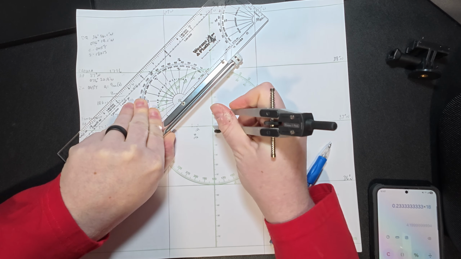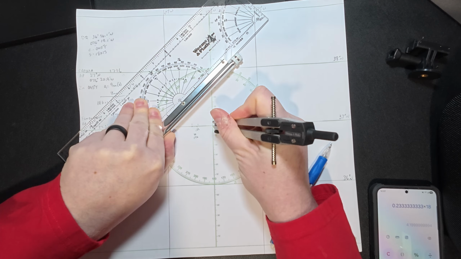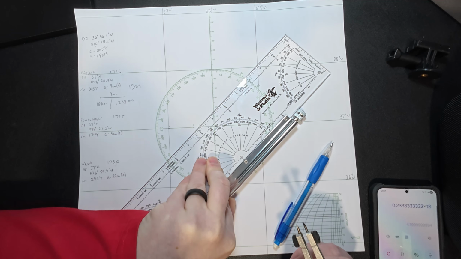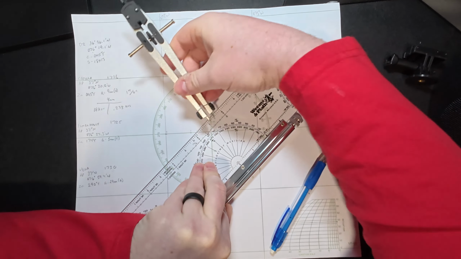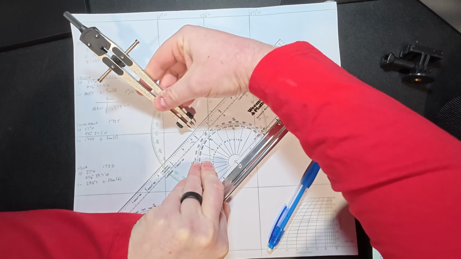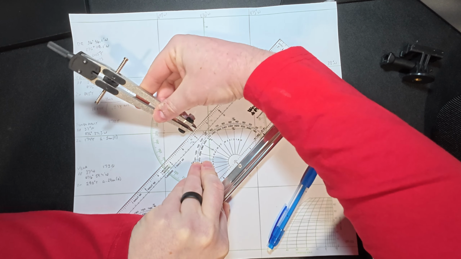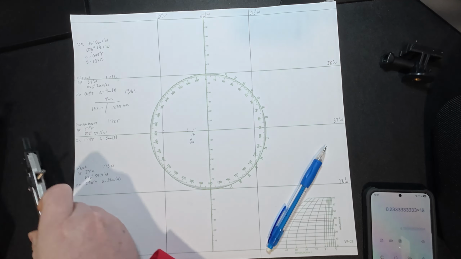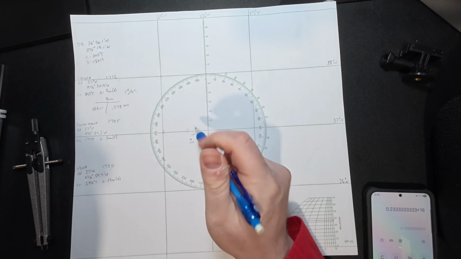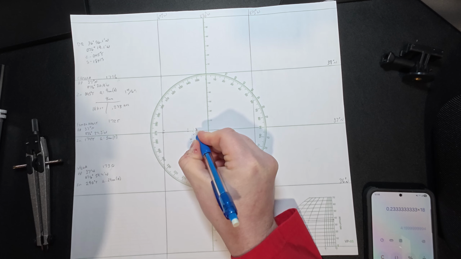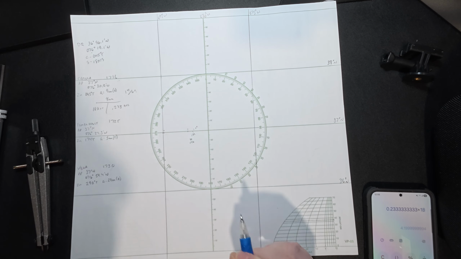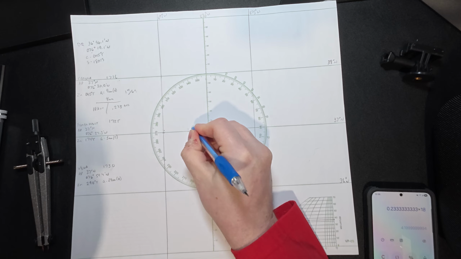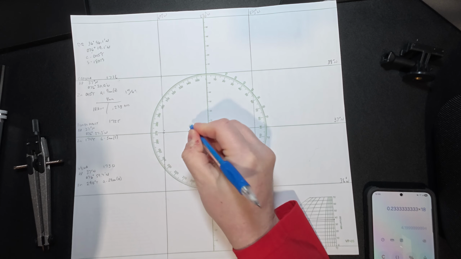So you measure down. 4. Put the ruler back on it. And then you just put the point on the assumed position for Capella. And then make a little dot. So that little dot now is Capella. And then you can erase the old one. You don't need it anymore.